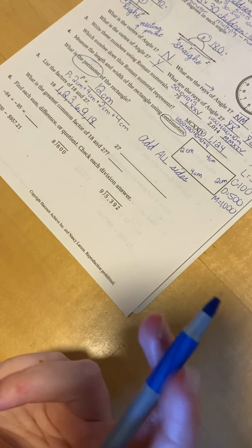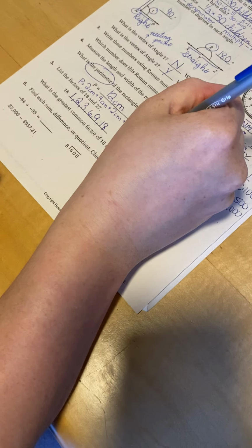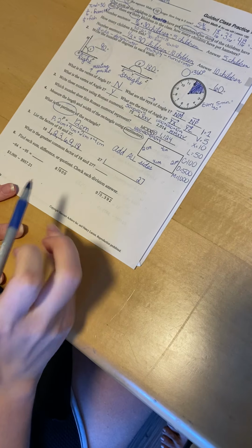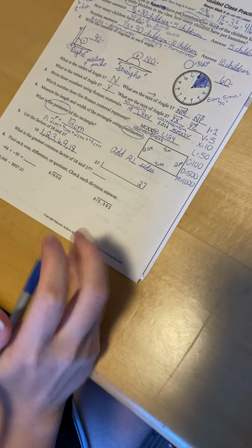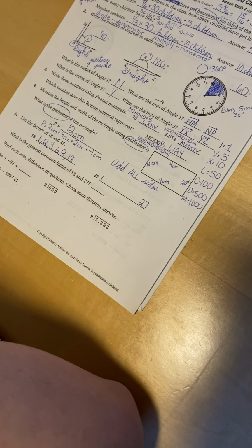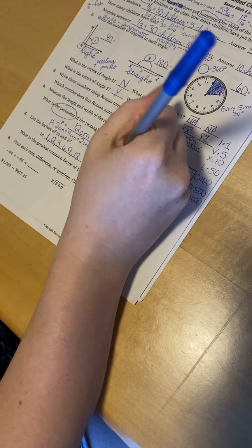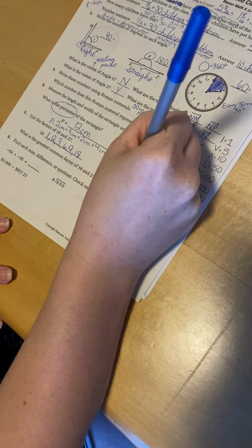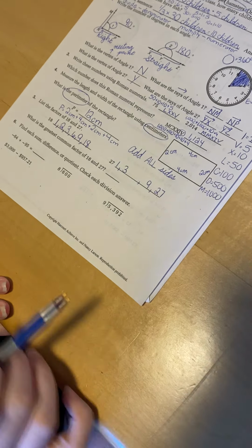Now I'm going to try and find the factors of 27. So I'm going to start with 1 and 27. Remember, a factor is always 1 and itself for any number. What else can I multiply together to get 27? 3 and 9. Because I know 3 times 9 is 27. There is nothing else that I can multiply together to get 27. That means that all my factors are 1, 3, 9, and 27.